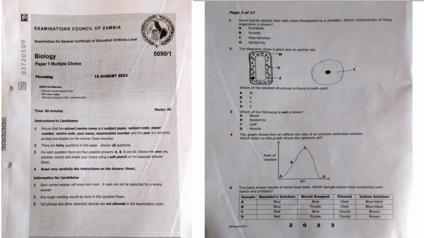All right, let us look at the 2023 paper. A lizard detaches its tail when threatened by a predator. Which characteristic of living organisms is this? So, this is what we call sensitivity.